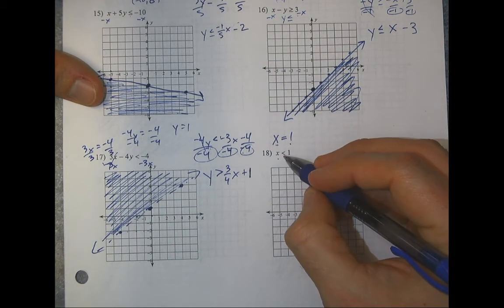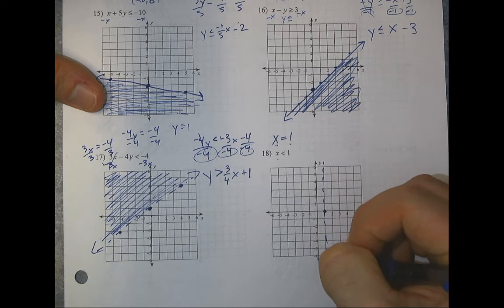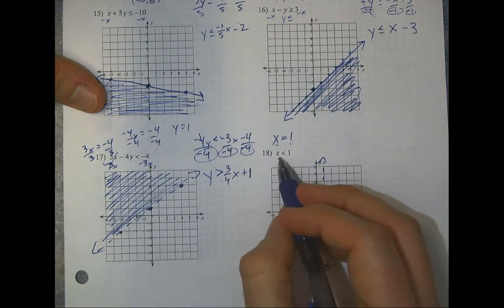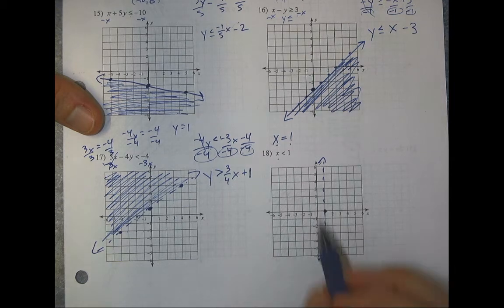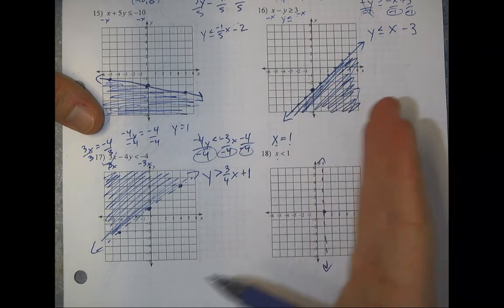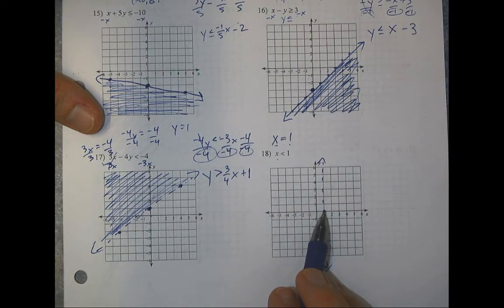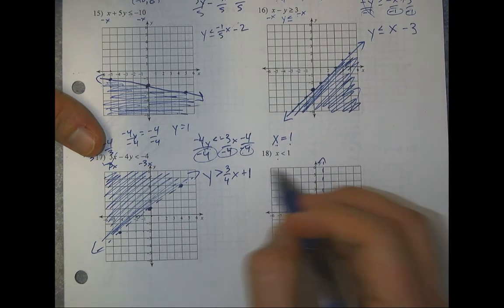Now there's no equal sign, so this is going to have to be a dotted line straight down. It says less than. Now if this is a perfectly vertical line, less is going to be your left and right. Now we're talking about x, so I think it kind of makes sense. Here's your x value of 1. Everything less than 1 is over here.